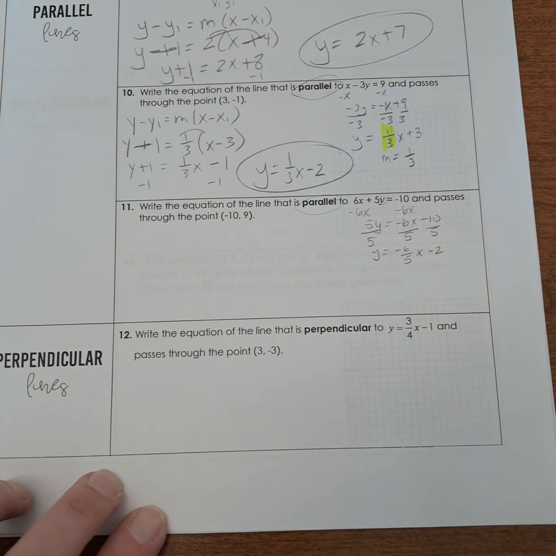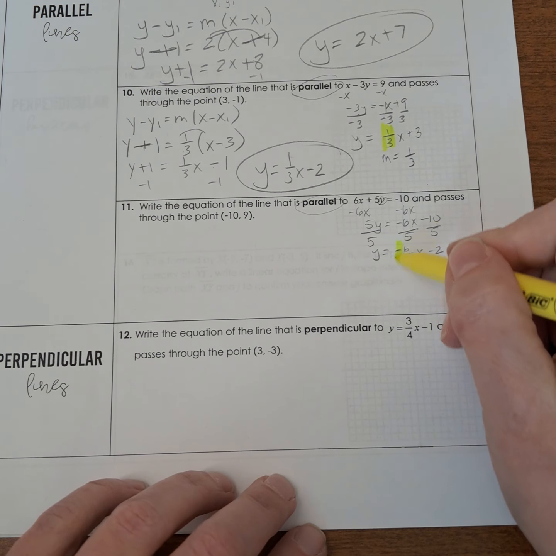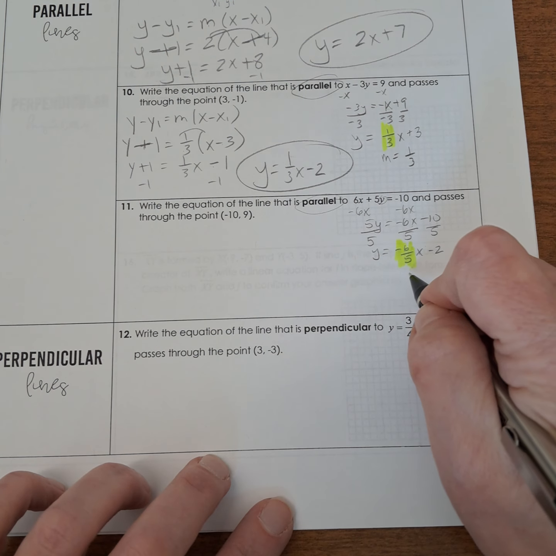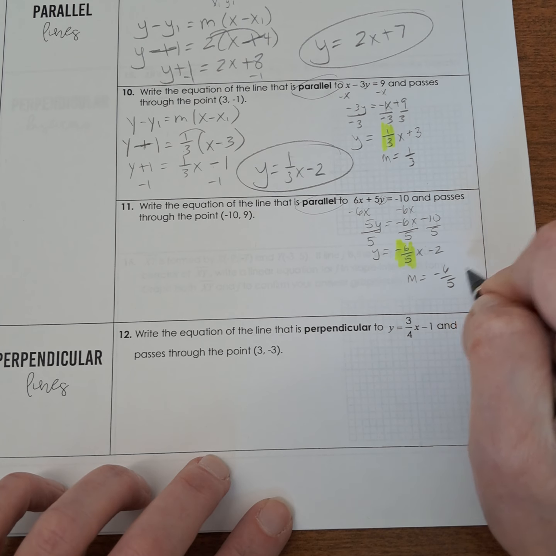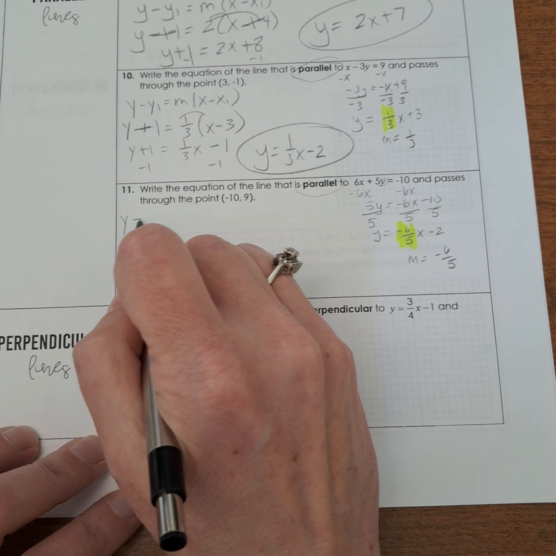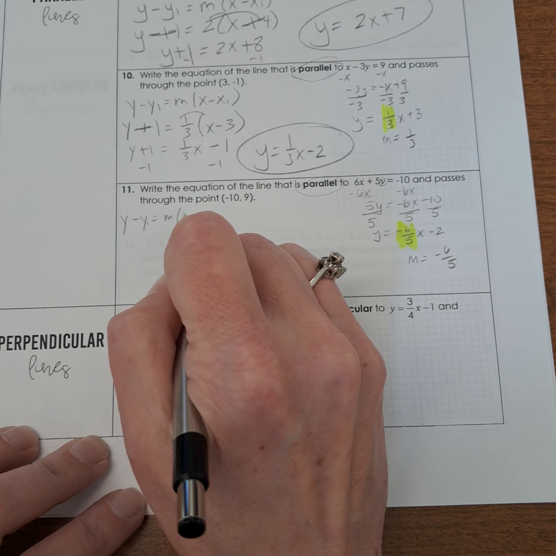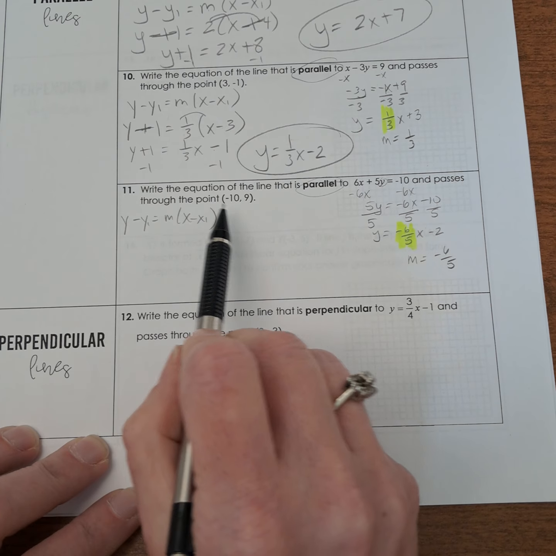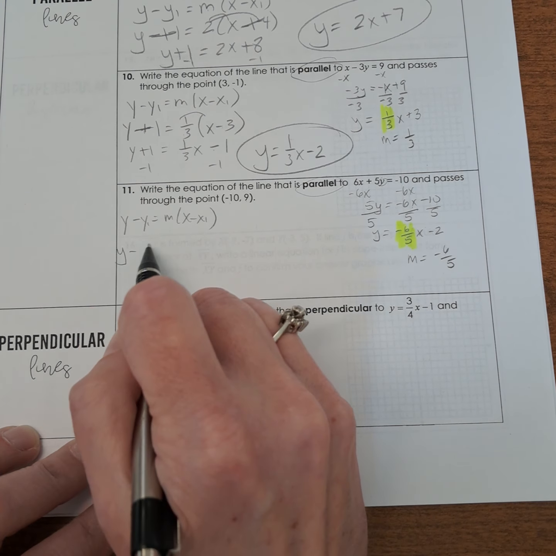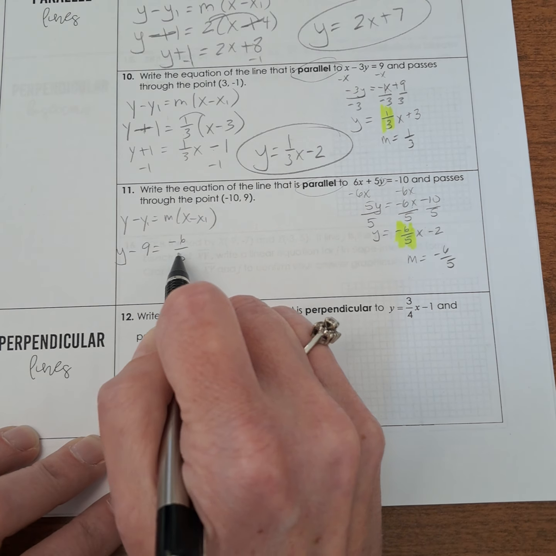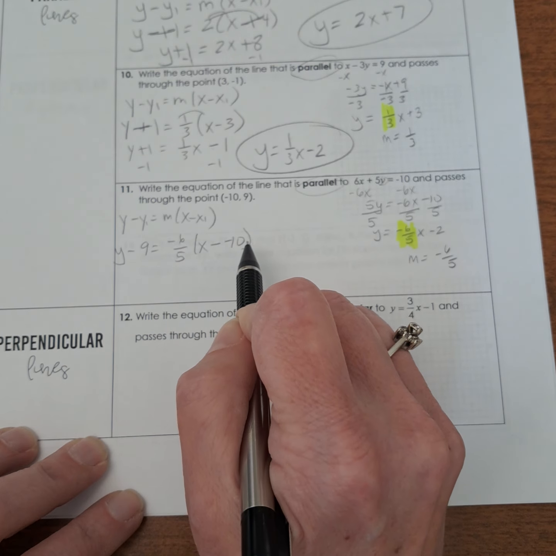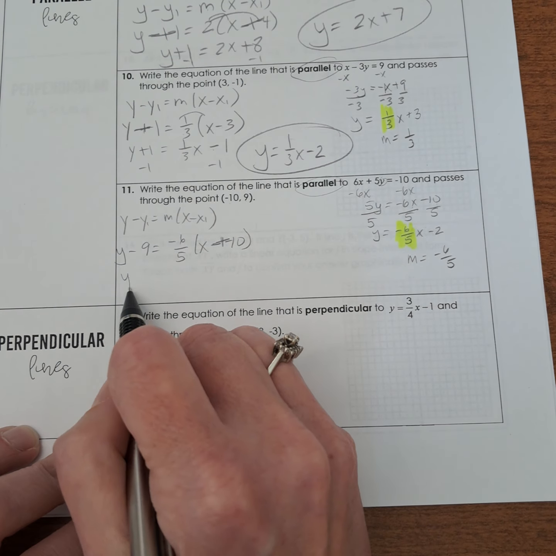Now they want parallel, which means they want the number in front of x. That is my slope, a negative 6/5. So not a very pretty slope. But that is my m, regardless of it being pretty or not. Over to the formula. Okay, I'm going to use my negative 10 as my x1. I'm going to use my 9 as my y1. My ugly slope of negative 6/5 goes in for my m. Okay, so I've got y minus 9.